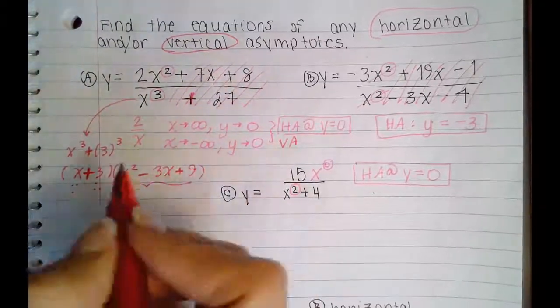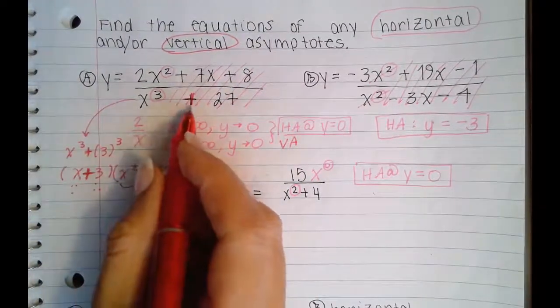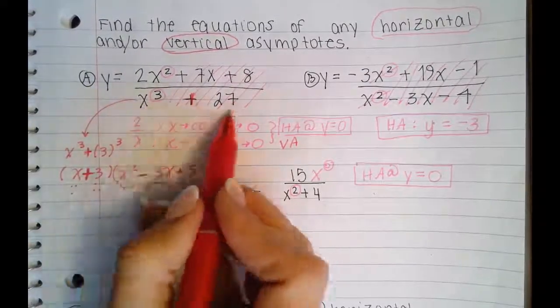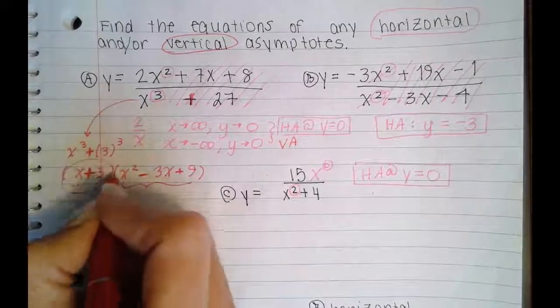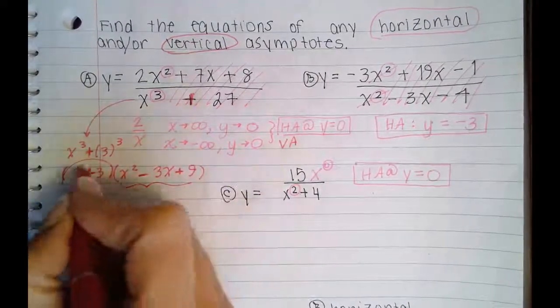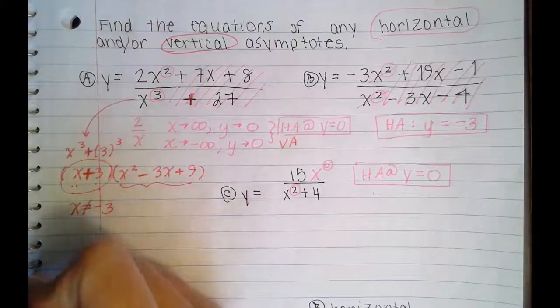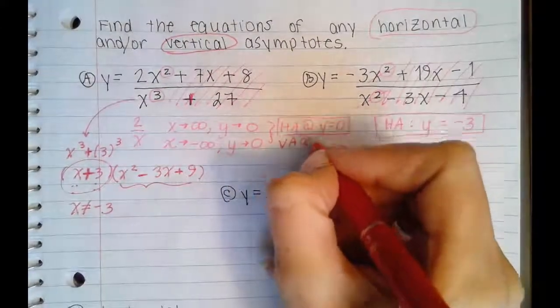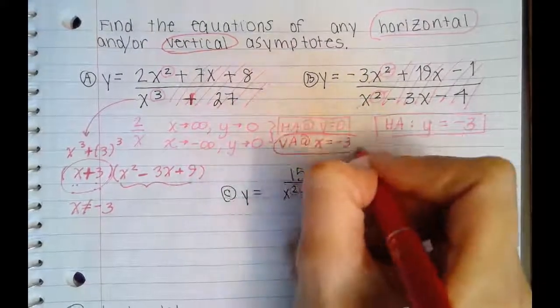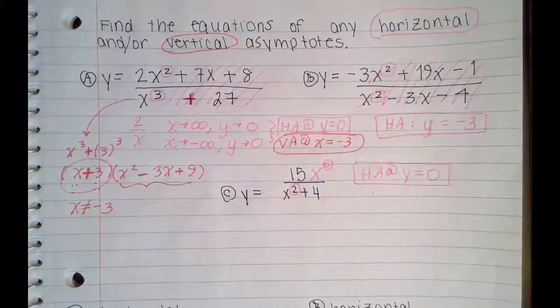So if this never equals 0, it causes no issue in my denominator, because the domain restrictions come from the fact that you can't divide by 0. So this is the only one I have to worry about. X cannot equal -3, because -3 plus 3 will equal 0. So I have a vertical asymptote at x equals -3. I'll have a dotted line there. Vertical asymptote.